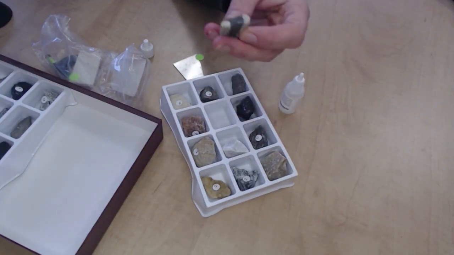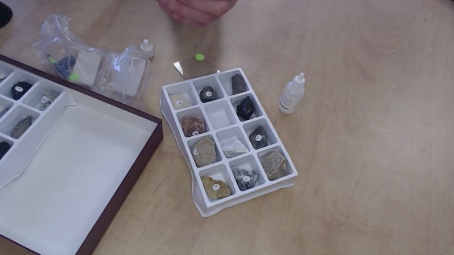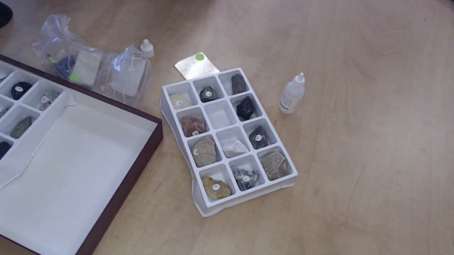Going to do the same thing with number 19. So I'm going to take a look at this, look at it up close. I'm going to say that this is maybe a medium grain, maybe a fine grain. We'll call it a fine grain.